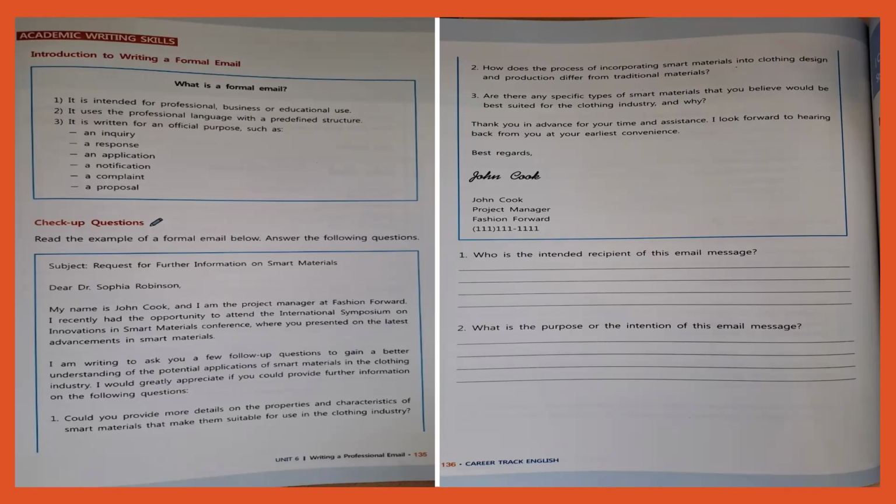I'm writing to ask you a few follow-up questions to gain a better understanding of the potential applications of smart materials in the clothing industry. I would greatly appreciate it if you could provide further information on the following questions. Question number 1. Could you provide more details on the properties and characteristics of smart materials that make them suitable for use in the clothing industry?